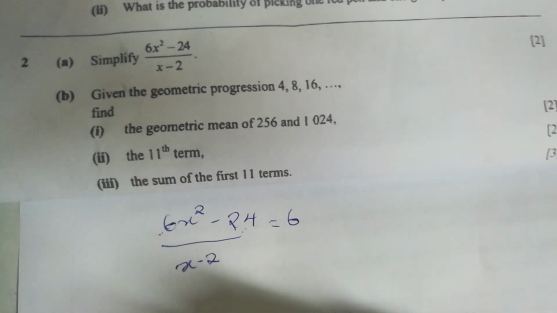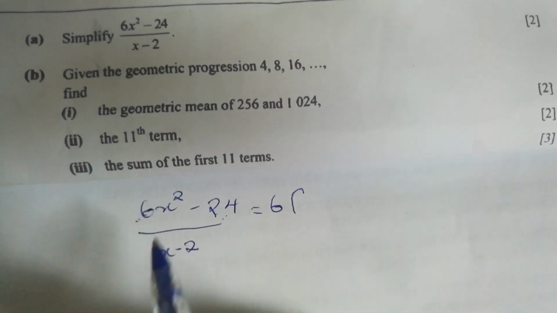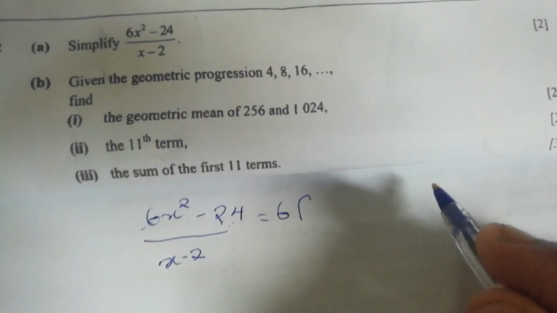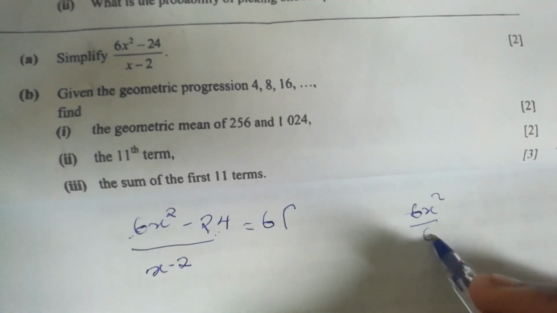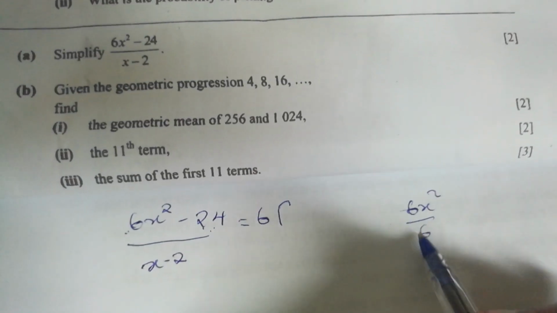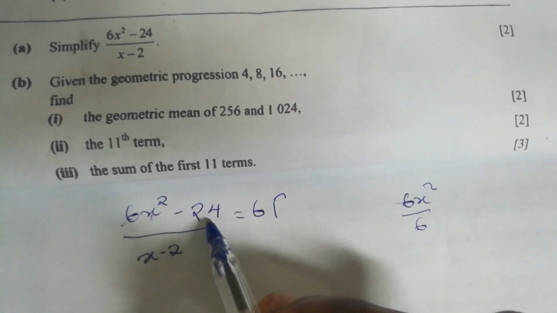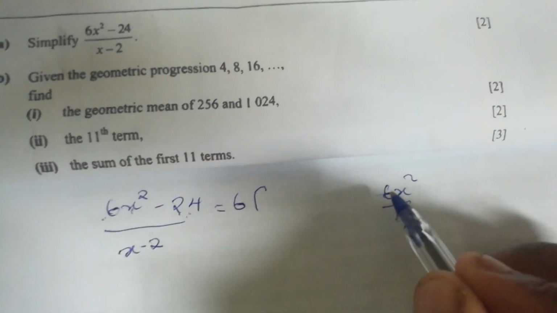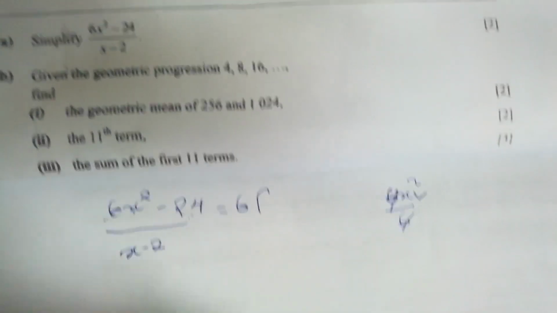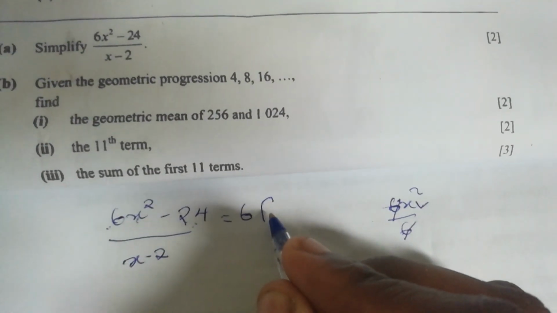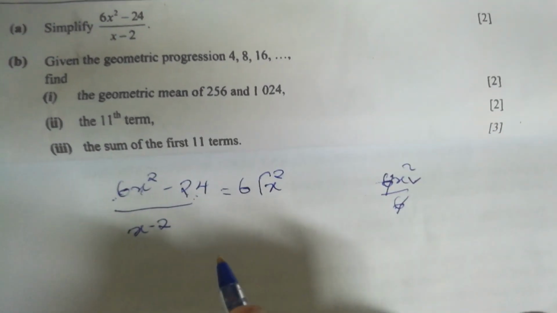Now from there, what are we doing next? We are going to open the bracket, then divide. So 6x to the power 2 over 6. This 6 will be divided into 6x to the power 2, hence it will also be divided into negative 24. So we cancel out the 6 and the 6 and remain with x to the power 2. That's what we're going to write in the bracket, x to the power 2. I hope that we are following.